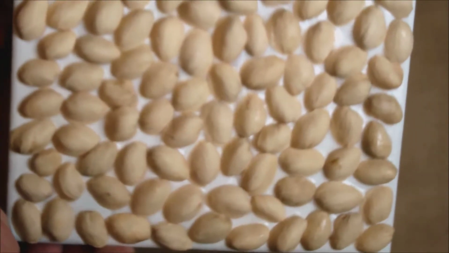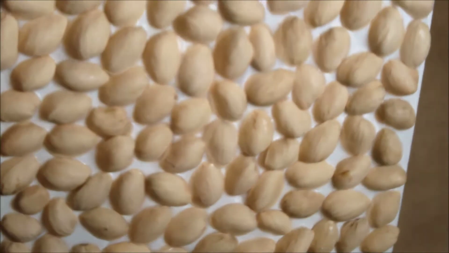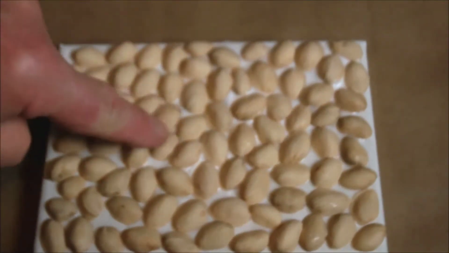Okay, I let this dry overnight, and it kind of reminds me of a bunch of bald businessmen in a crowded elevator getting ready for a convention. Okay, what we're going to do is move this guy out of the way, and bring in our palette. Next, we're going to put some gel medium down, just like that.